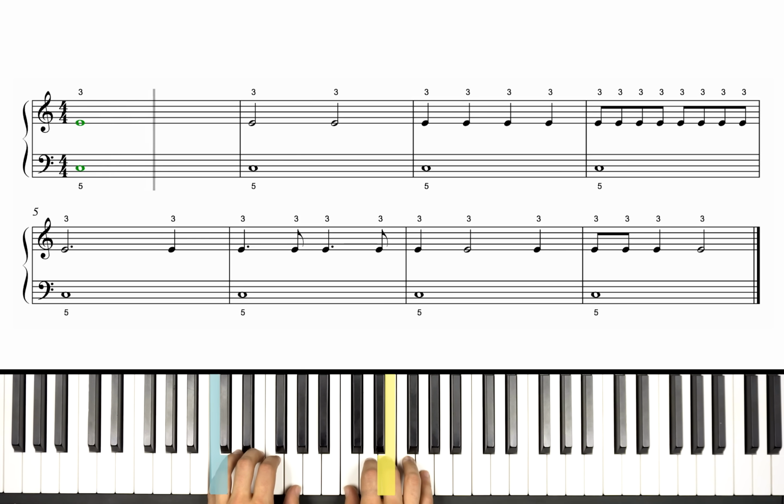Whole note. Now 2 halves, 4 quarters, and eighth notes. Next line down, dotted half and a quarter, dotted quarter and eighths, quarter, half, quarter, eighth notes, quarter, half.